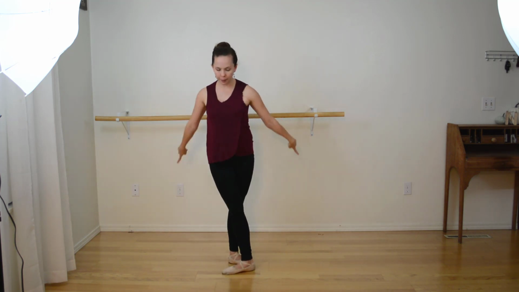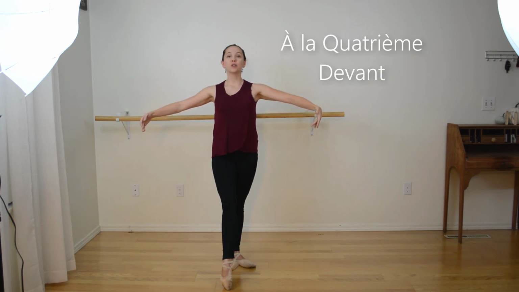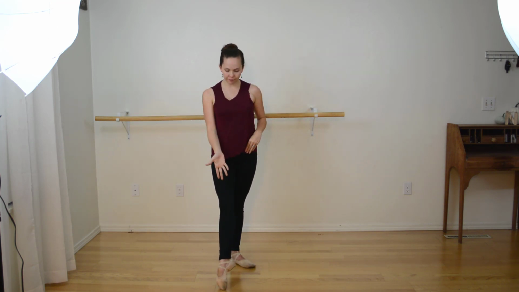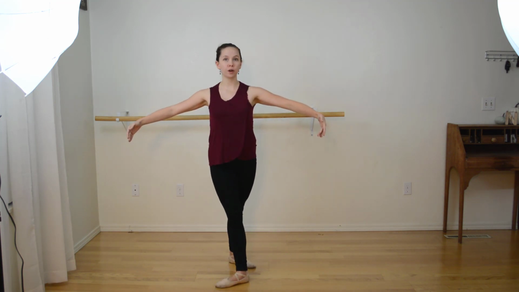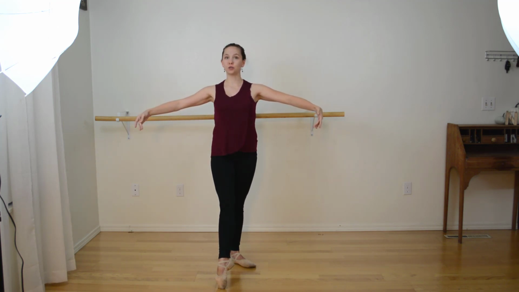So we're going to start in 5th position and draw an imaginary box around yourself, right? So anytime that we're facing the audience, we refer to it as en face. En face means facing. So it's really easy to remember that anytime they're using the term en face, you're face to face with the audience. So here, if we tendu to the front, this is called à la quatrième devant. So quatrième means 4th, and you can see my foot here, if I lowered it down, is in a 4th position. And I'm devant, I'm to the front. So this is your à la quatrième devant.